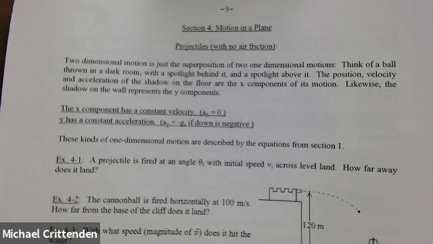When I talk about the x components of the ball's position, velocity, and acceleration, I'm talking about the position, velocity, and acceleration of that shadow on the floor. And when I talk about the y components of those things, I'm talking about the shadow on the wall, okay?